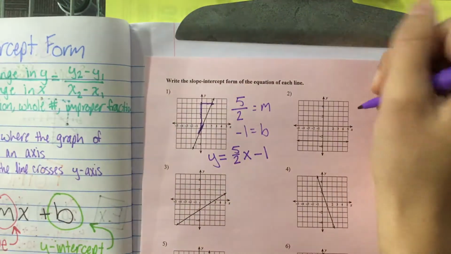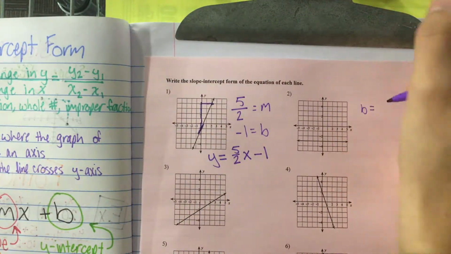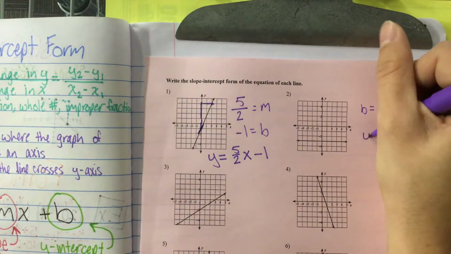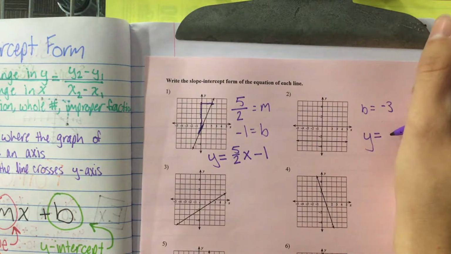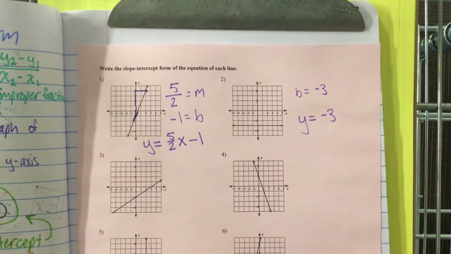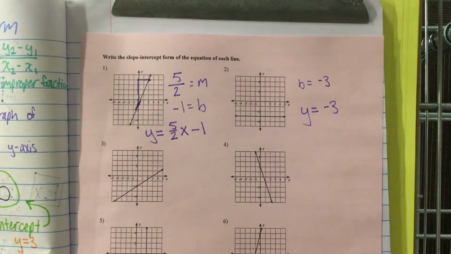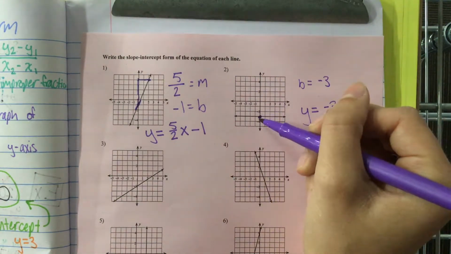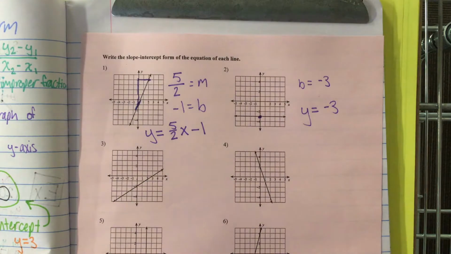So what's our y-intercept here? So our equation is y equals -3. Oh, that's obvious. Because this line crosses the y-axis at -3.